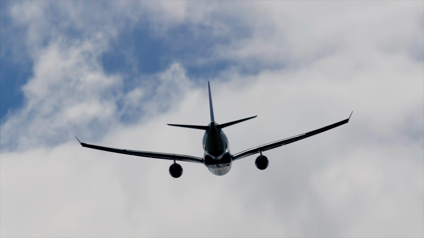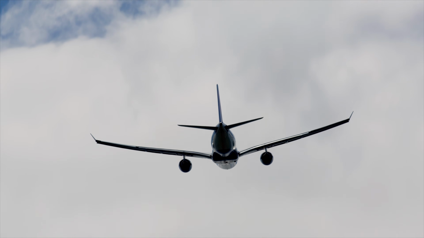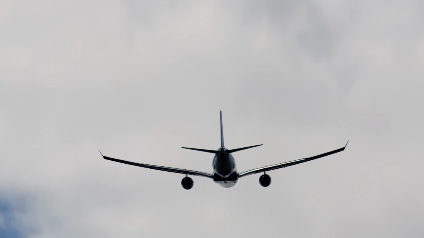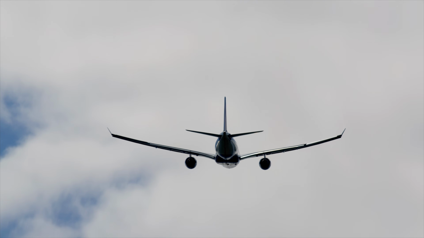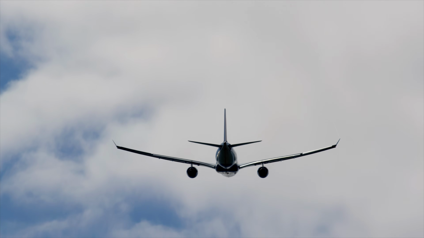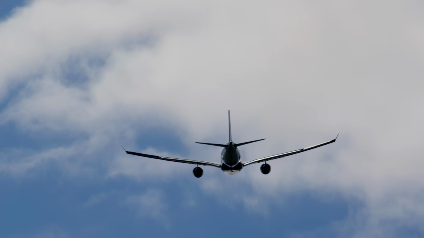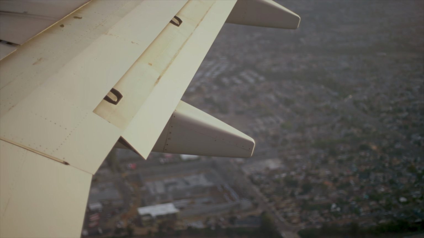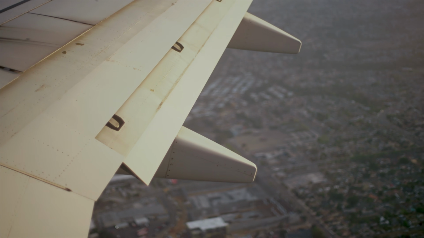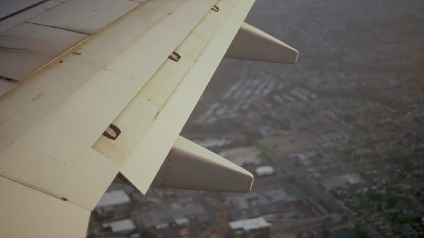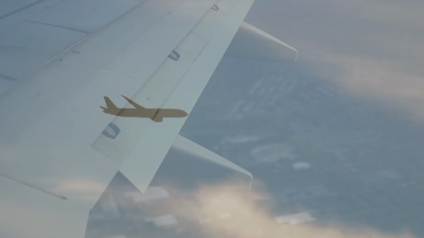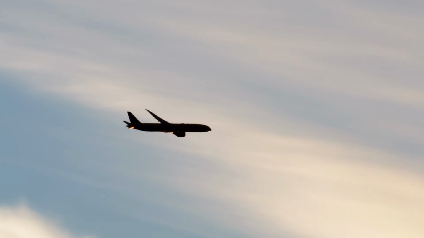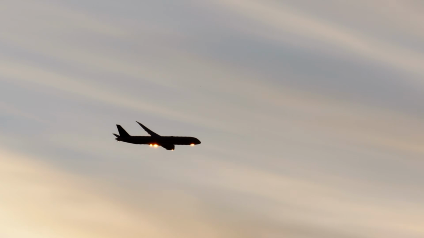So let's go back and talk about this load factor now. Let's first establish something very important. Imagine an aircraft flying perfectly level. I mean straight and level flight. It's not climbing, it's not descending, it's not turning, it's not accelerating. In that condition, the aircraft is in equilibrium. That means that the upward force of lift is equal to the downward force of gravity. The wings are producing just enough lift to support the aircraft's weight.